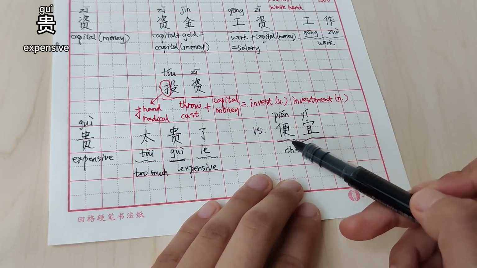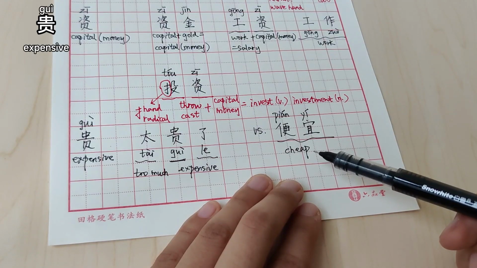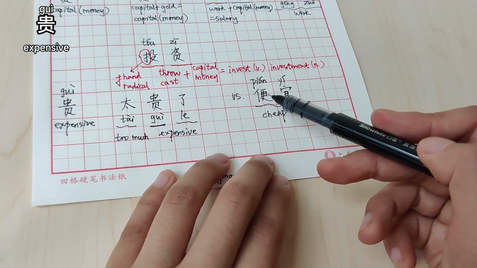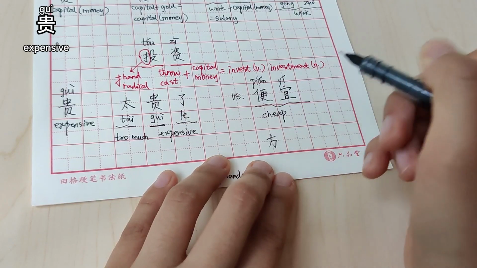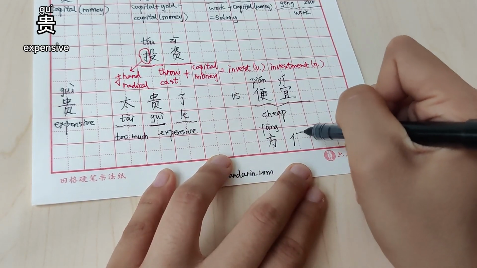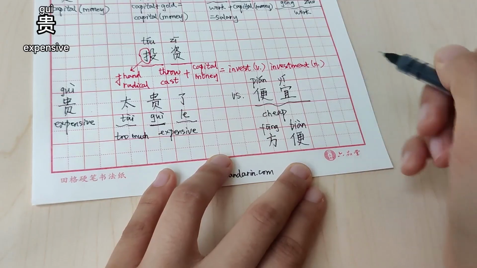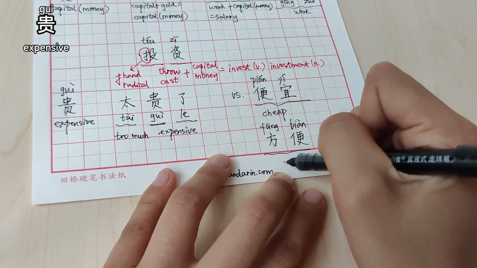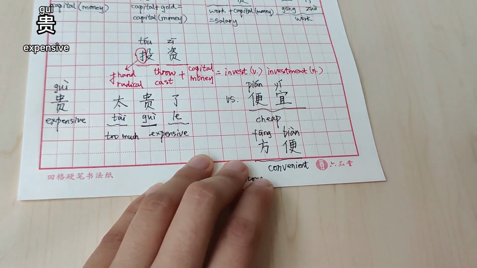This 便 in here is pronounced as pián, but it could be pronounced differently and have a different meaning. I'll list them out here. Same character, but different pronunciation. That is 方便. The 方便 means convenient. So when it is pronounced differently, it has a different meaning.